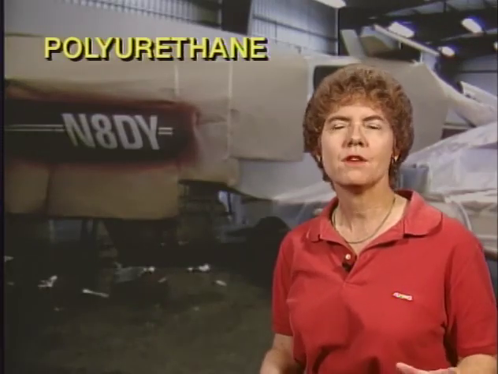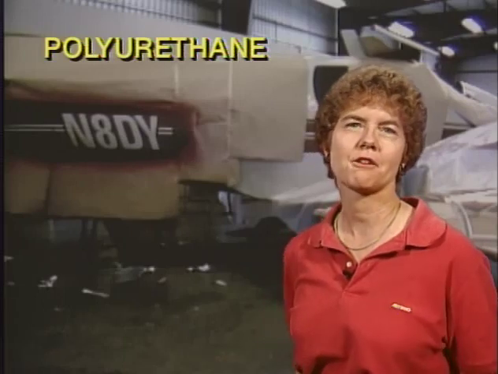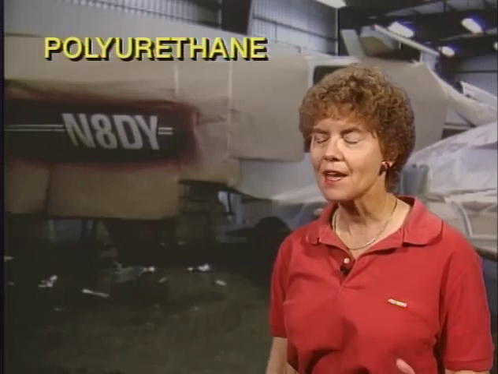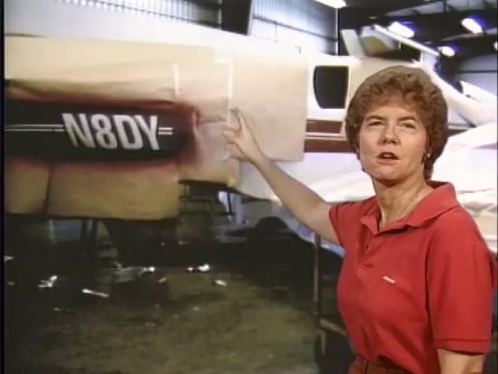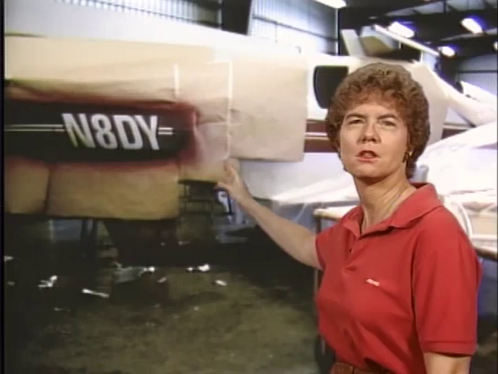Polyurethane will even protect agricultural aircraft and seaplanes, and they live in a pretty rough environment. If you have applied masking tape to an aircraft, like when you're trim spraying, and you leave it on for several days and/or expose it to heat, it's a real hot day, it is quite likely that that tape will cure to the finish and be very difficult to remove.